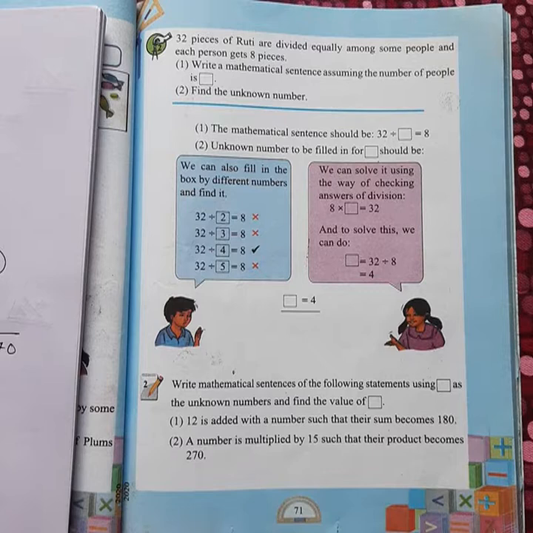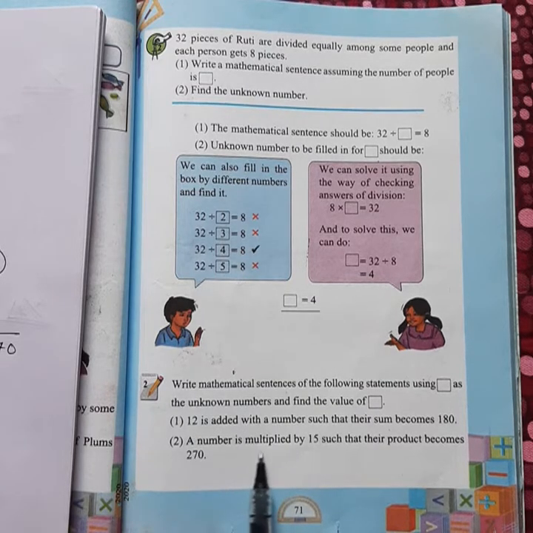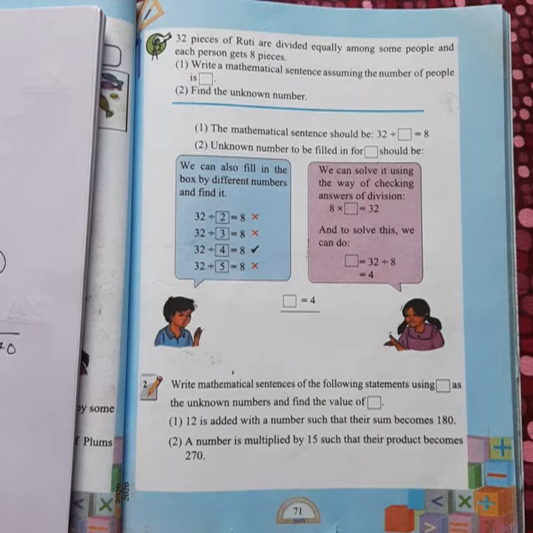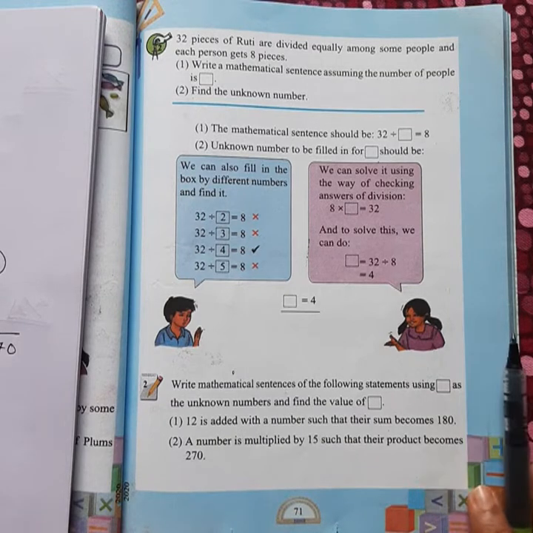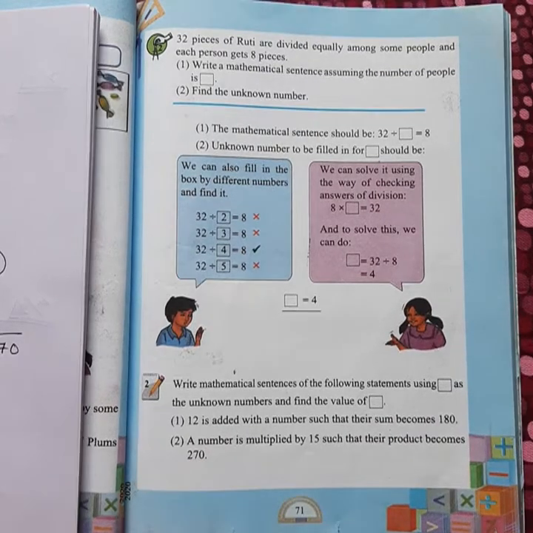Now for number 2, hopefully you understood the one number math. If you didn't understand, then please go back and listen another time, so that you can understand it properly. For the 2 number math, they said a number is multiplied by 15. A number which we don't know. The number is multiplied with 15, so that the product will become 270.